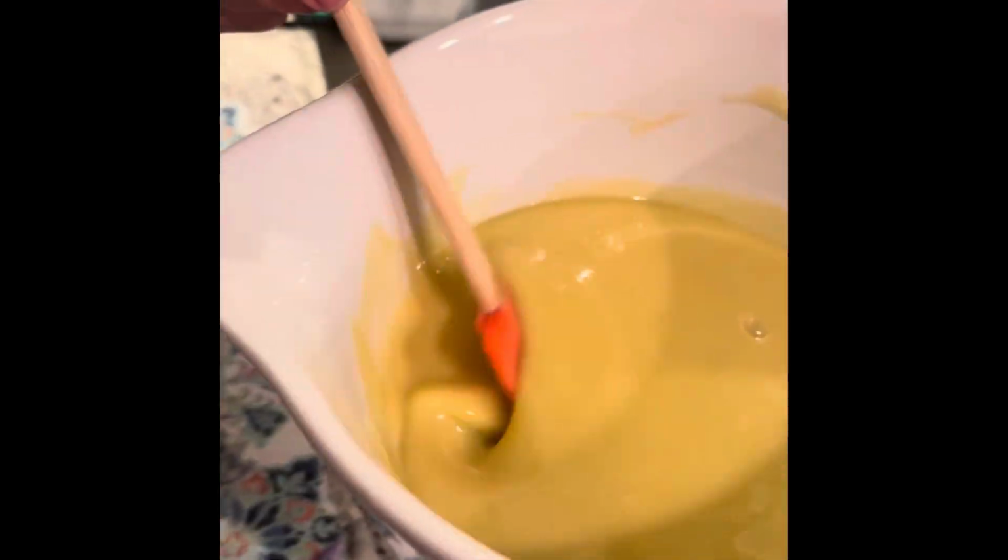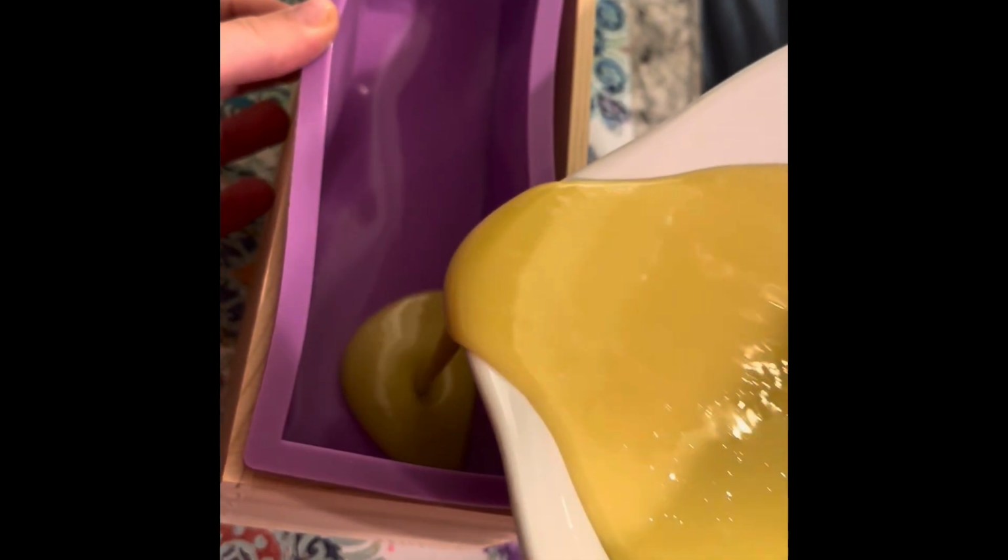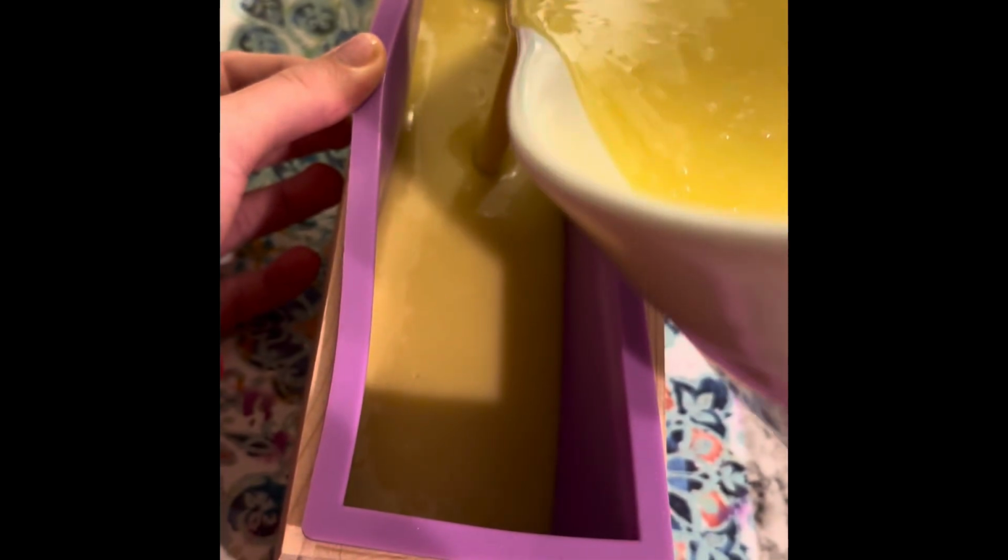So we have the essential oils added to the soap mixture, and now we are going to pour into the silicone soap mold. It smells delightful.